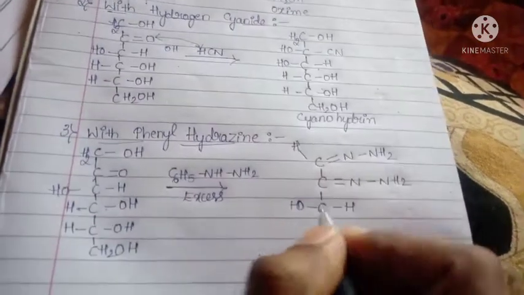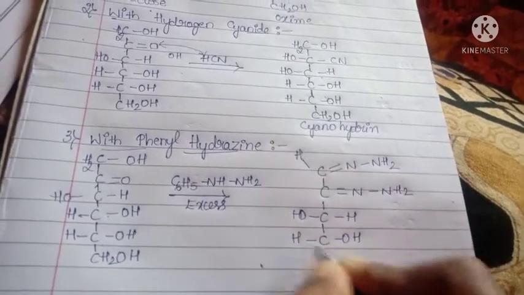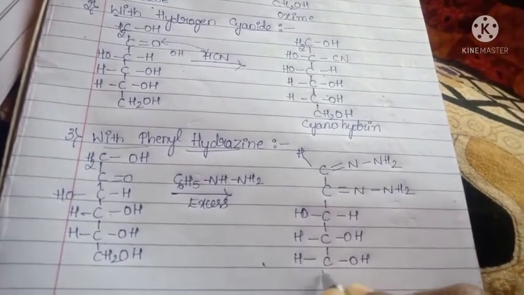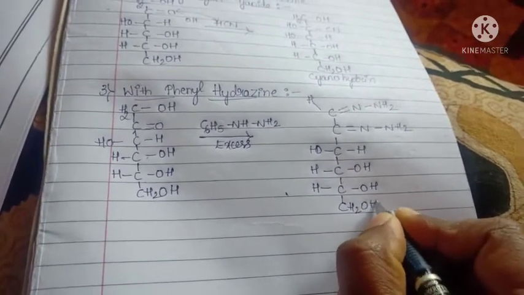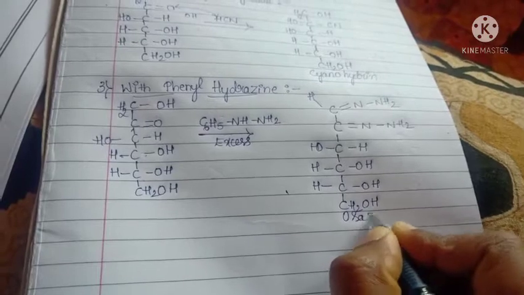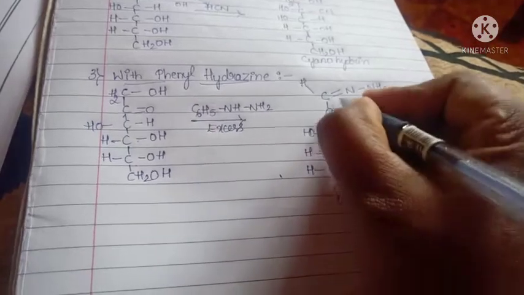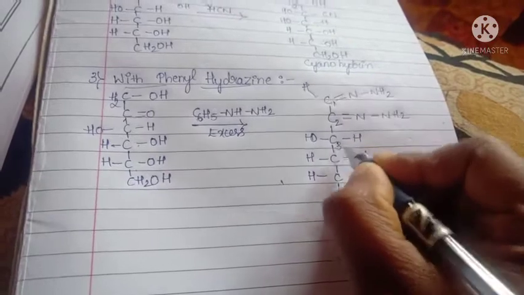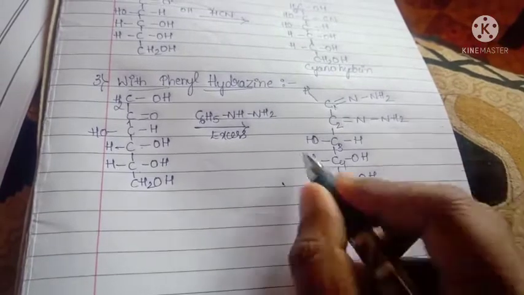OH, C-OH H, C-OH H, CH2OH. Okay, this is the osazone. Here the changes only occur at the C1 and C2 carbon atoms. The 3, 4, 5 carbon atoms should be the same as in glucose.